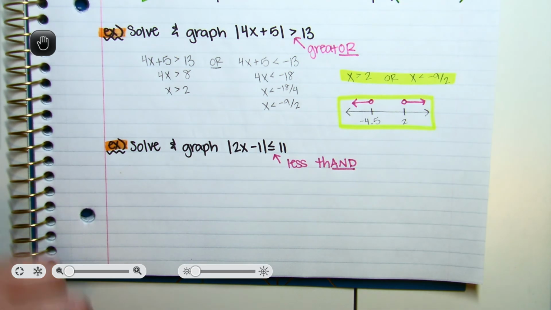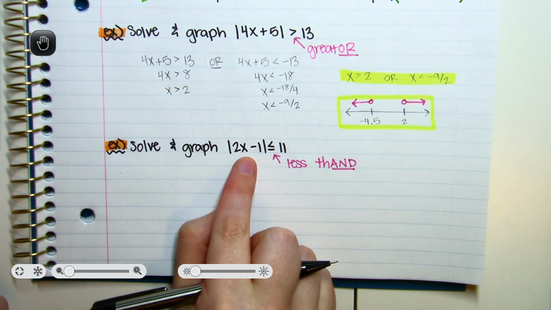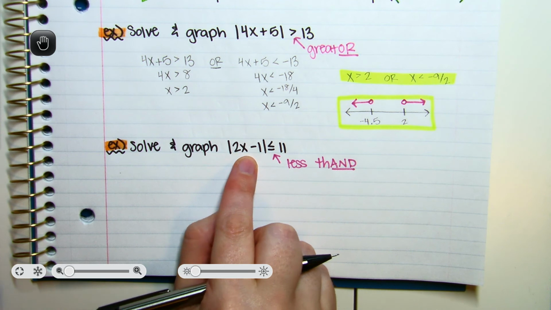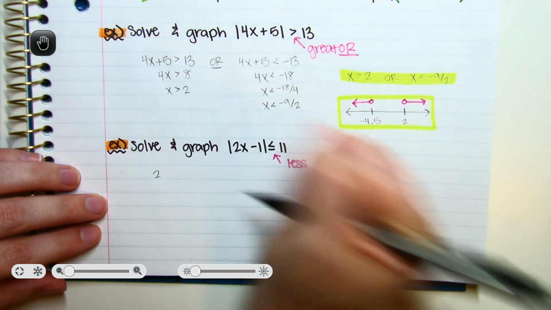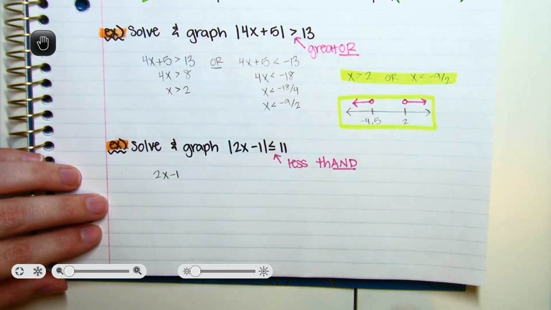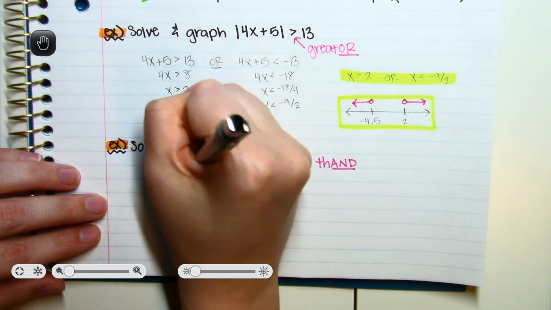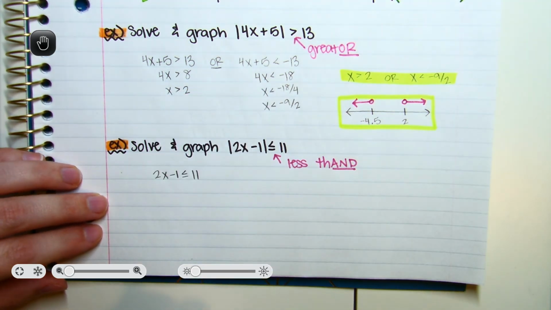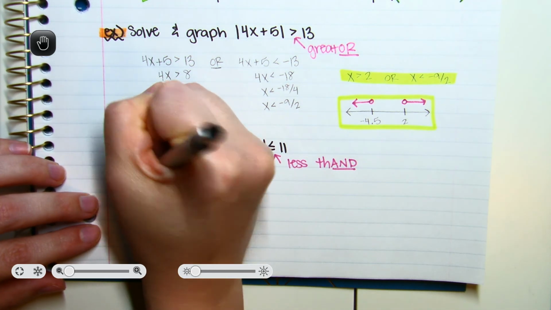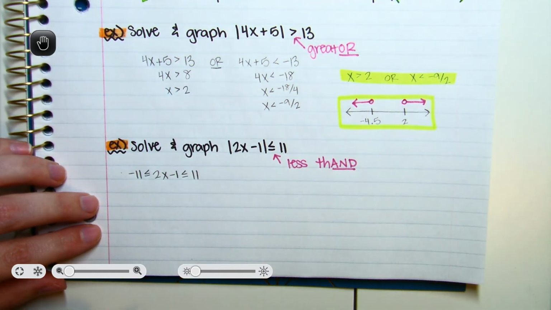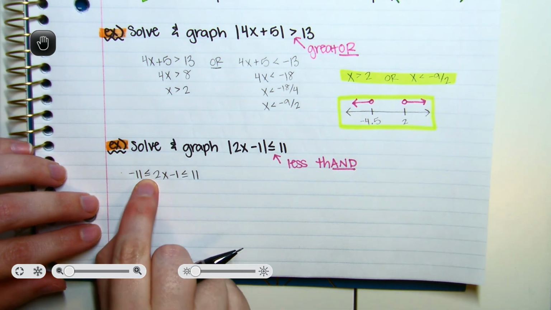I'm doing an and statement, which means I'm going to rewrite exactly what's inside of my inequality. I'm going to write it as, 2x minus 1 less than or equal to 11. Rewrite it exactly as is, but now I'm going to add the option of negative 11 on the other side. And notice this inequality is still going the same direction.